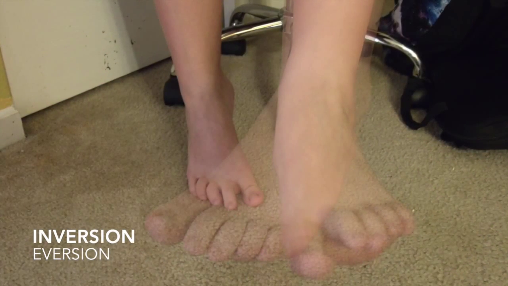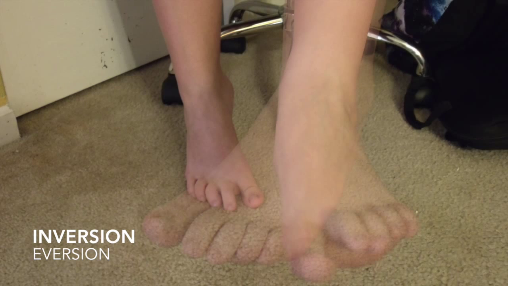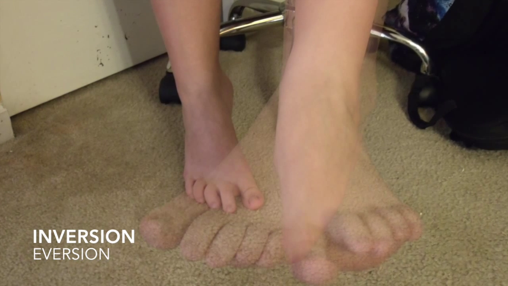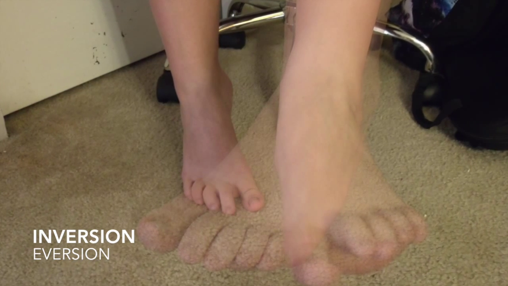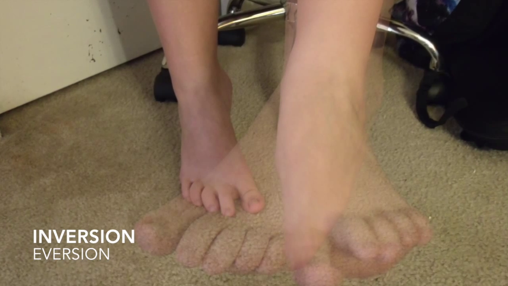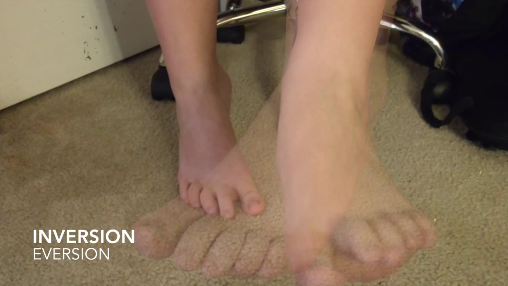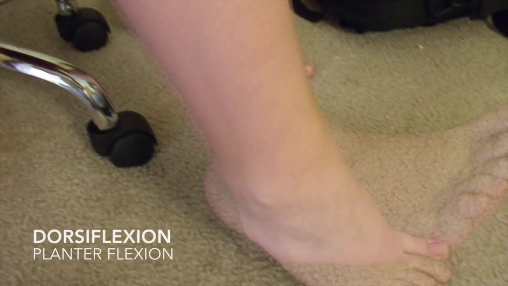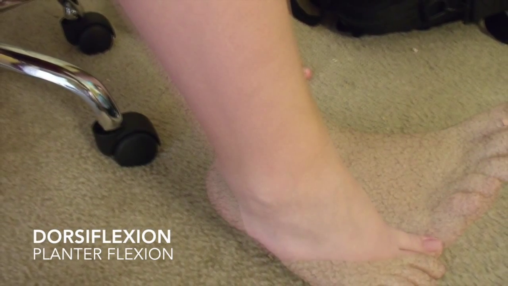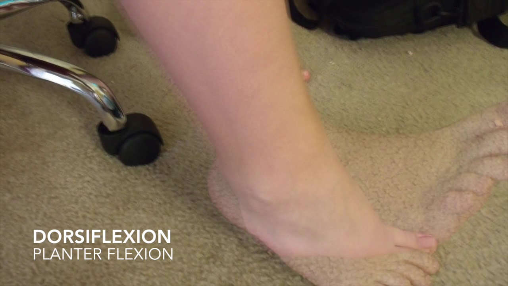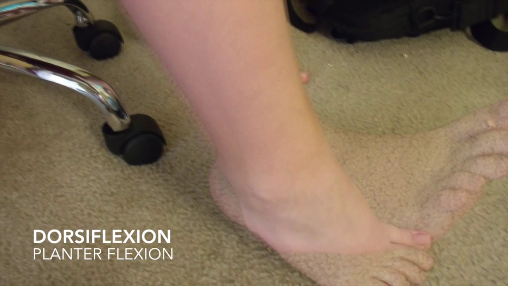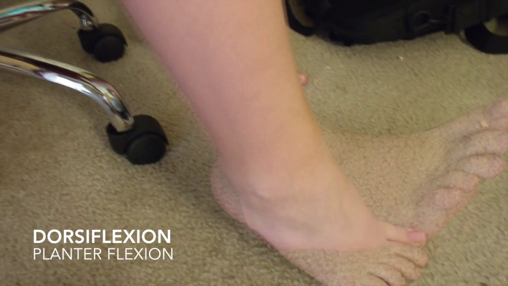So the definition of inversion is the movement of the sole of the foot towards the midline of the body. Eversion is the movement of the sole of the foot away from the midline of the body. Dorsiflexion is the movement of the foot and ankle causing the toes to point down. And plantar flexion is the movement of the foot and ankle causing the toes to point up. So this occurs in the foot and the ankle.